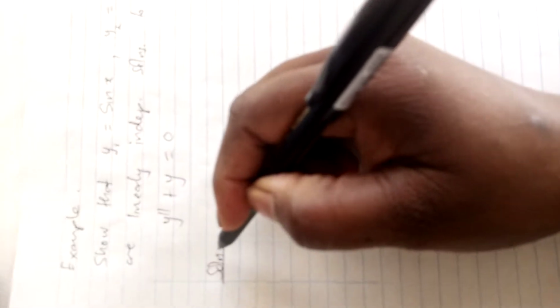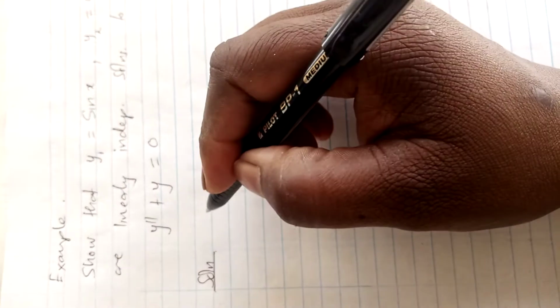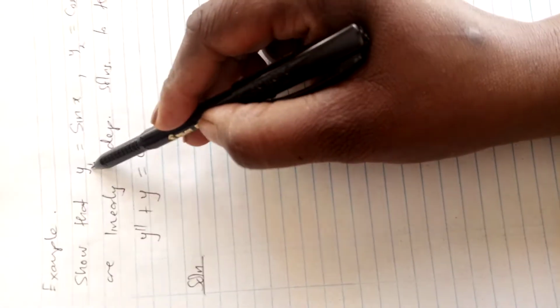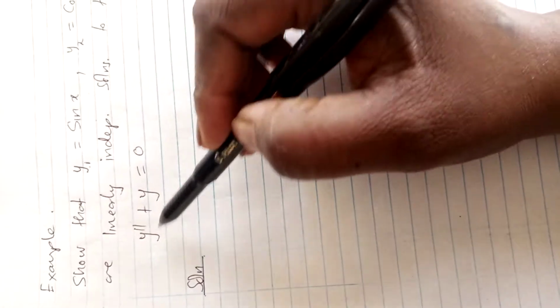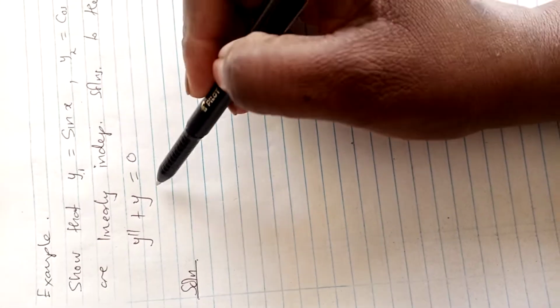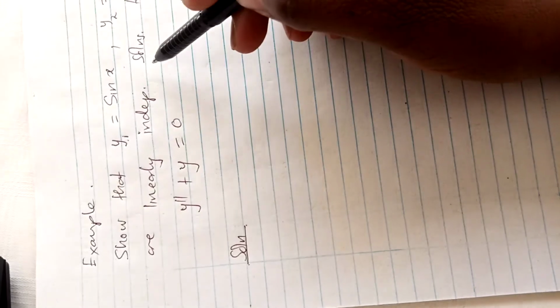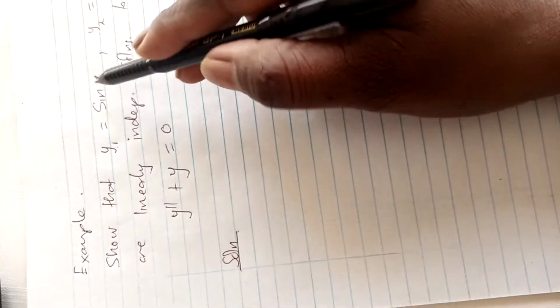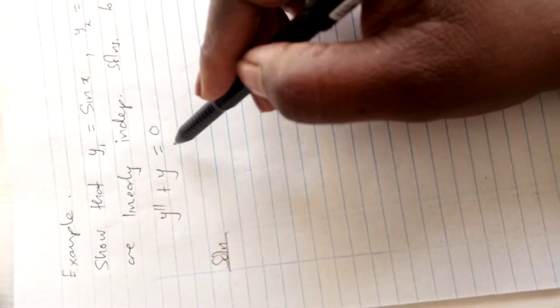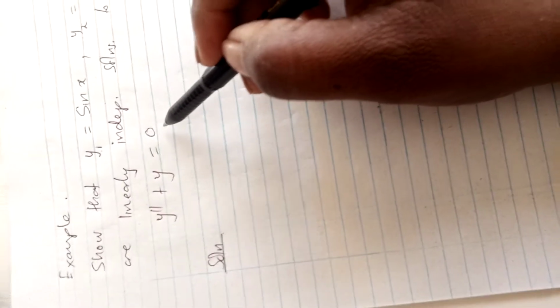So that's the question. First of all, we should be able to show that y1 and y2 are solutions. And that we can show by substituting the given solution into the differential equation. It should satisfy the differential equation.